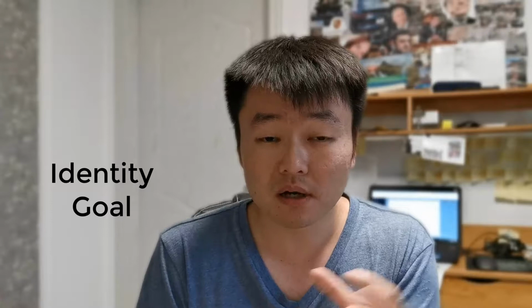And it's even harder to continue that activity, to persevere, if it's not actually what you want, which brings us to the third type of goal that we set, and that's an identity goal. An identity goal is, who do you want to be? Who do you want to become? What kind of characteristic do you want to develop?